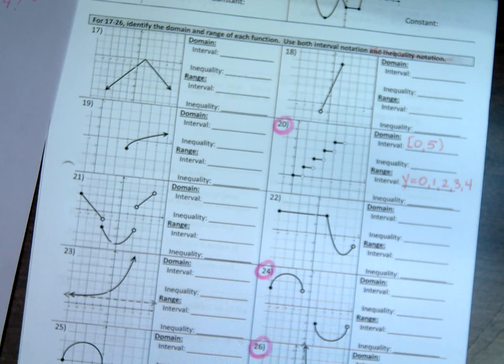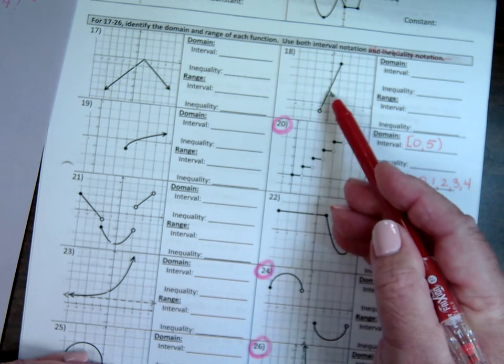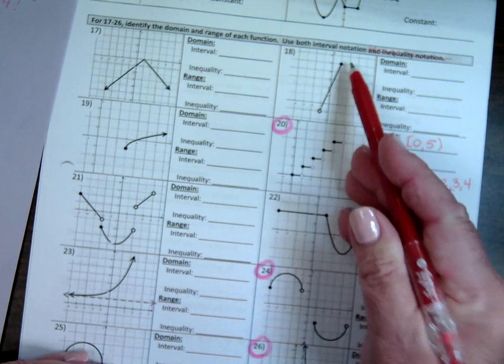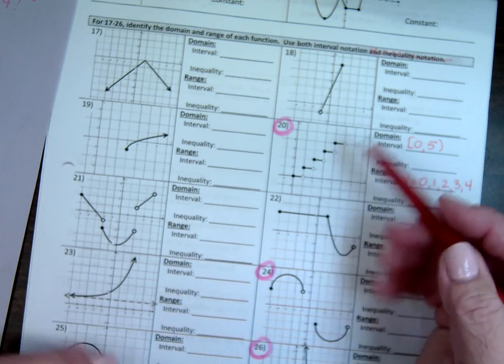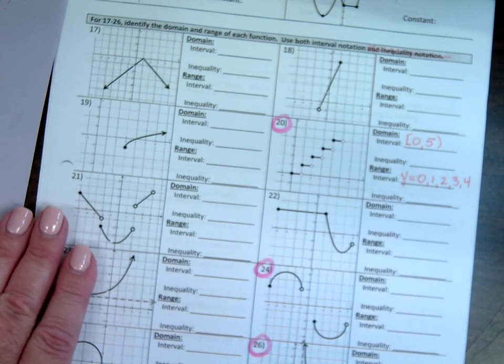And that's because it doesn't have any values that go between this. It's not like a smooth graph like the one up above is, where it hits all the y values as you go along. This guy doesn't. It's called a step function. It's like it doesn't have anything in there. It's like you're going up a set of stairs. So that's your number 20.